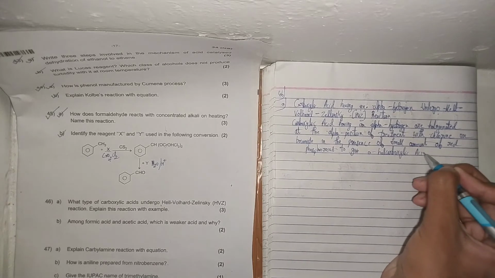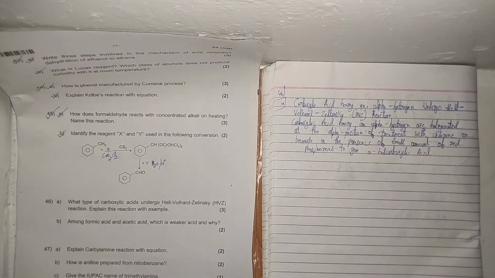It is known as the HVZ or Hell-Volhard-Zelinsky reaction.